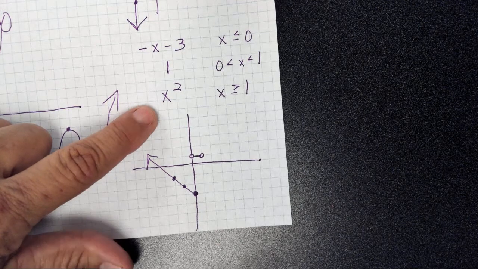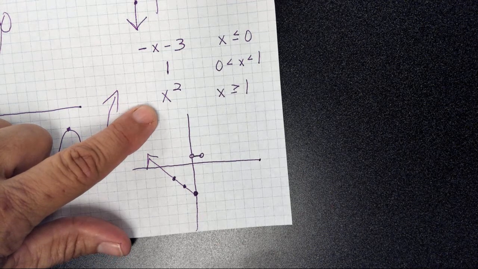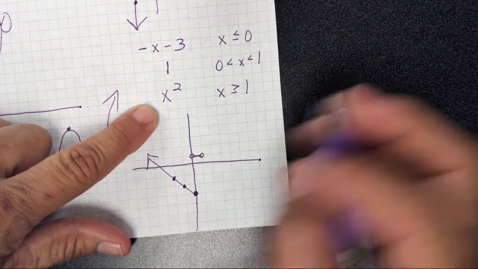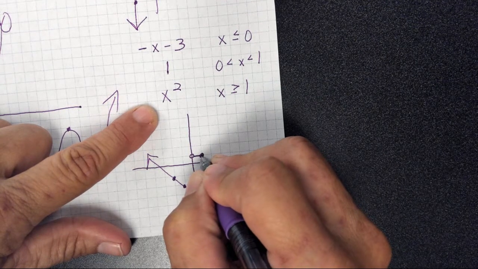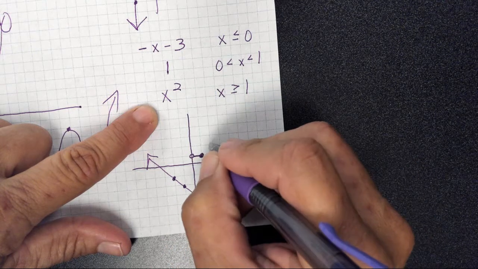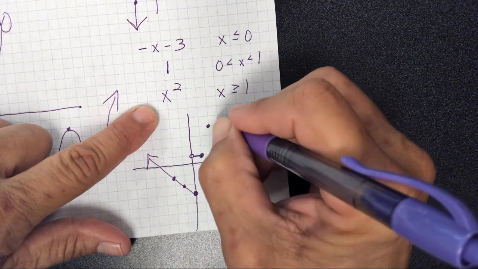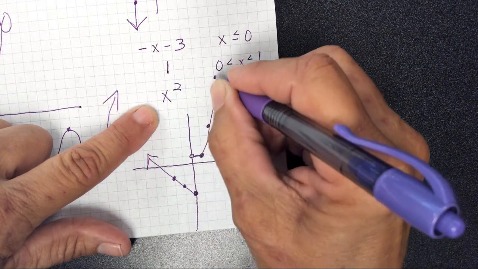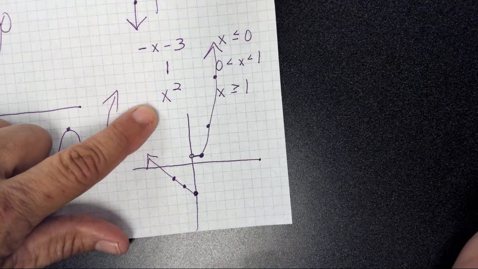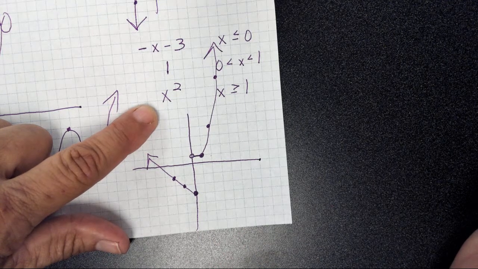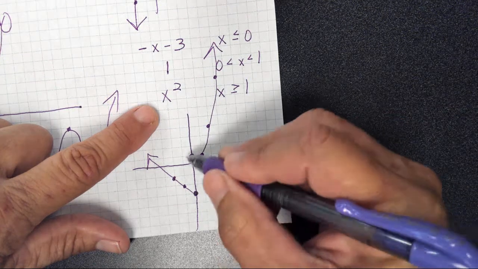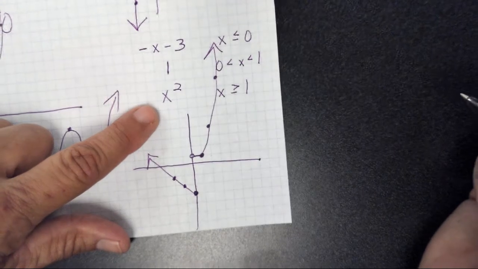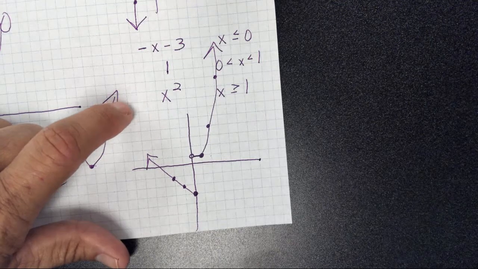Then I'm going to draw my parabola starting at what? 1. What's 1 squared? 1. So does that close that open circle? What's 2 squared? 4. What's 3 squared? 9. So do I have that piece of my parabola? Continuous or discontinuous? Discontinuous. Jump? Yes. Jump, because you have to jump. Removable. Right? Removable.